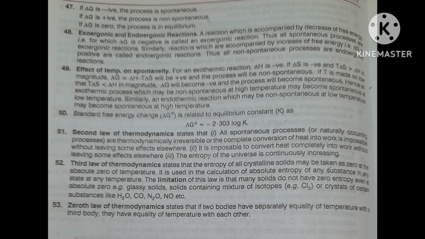The same situation is there. If you want to convert heat into work, then complete heat can't be converted to work, because the system will use some energy. Only then will heat be converted to work. The system will absorb some energy. That's why you can't convert fully. It is impossible. So this is the second point I told you.